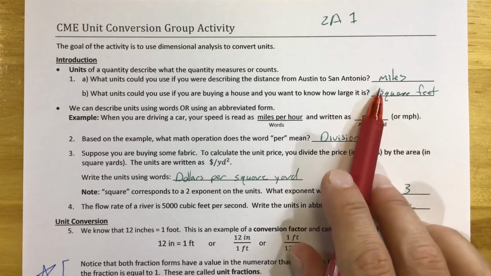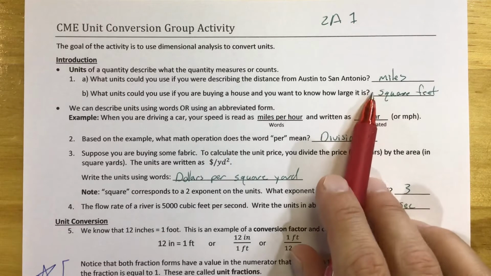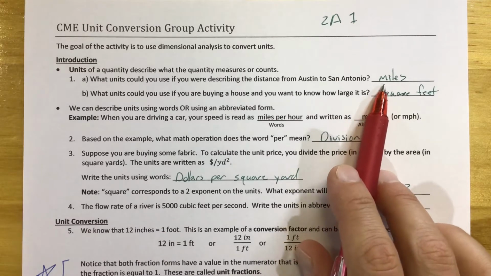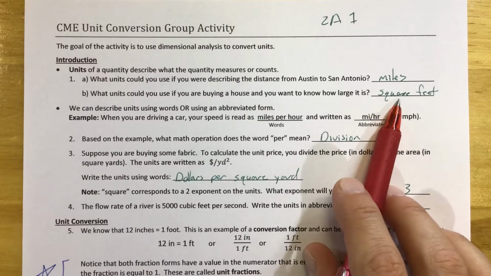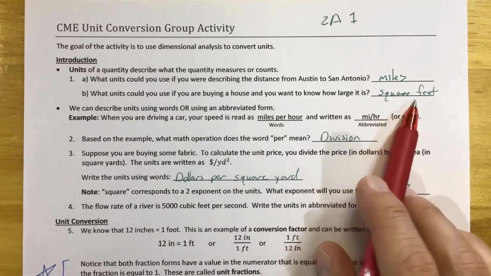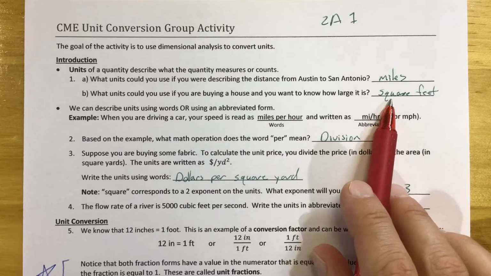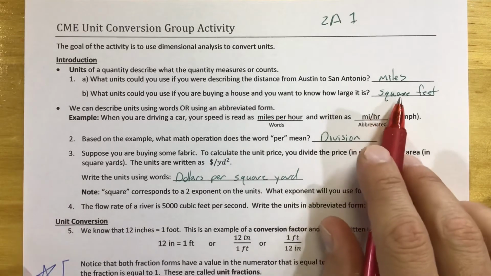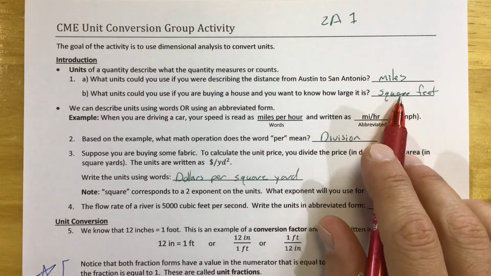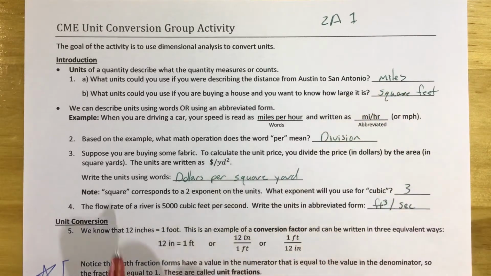The real thing that's happening between questions A and B is that we have units that are what we call one-dimensional, and then we have units that are two-dimensional. That word squared refers to an exponent of a little 2. So we have square feet. Literally speaking, what that represents is how many square tiles of a foot it takes, like the little square tiles you usually see in a classroom or a hospital. It's asking how many of those it takes to cover the surface, so it's different than just measuring a distance.